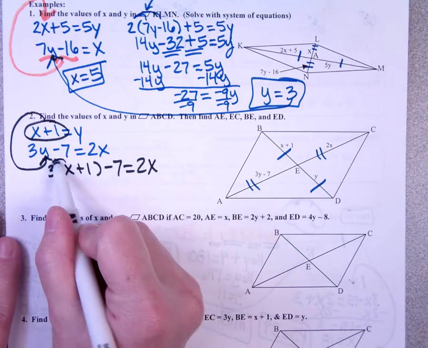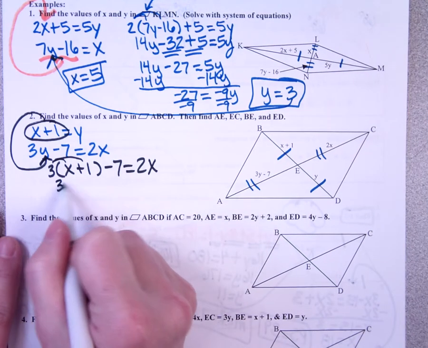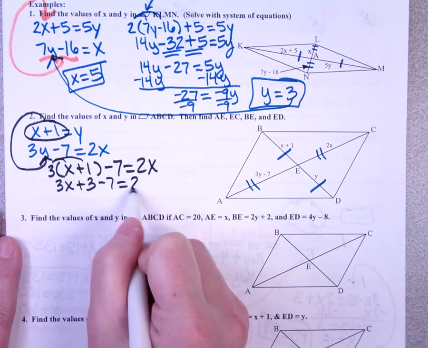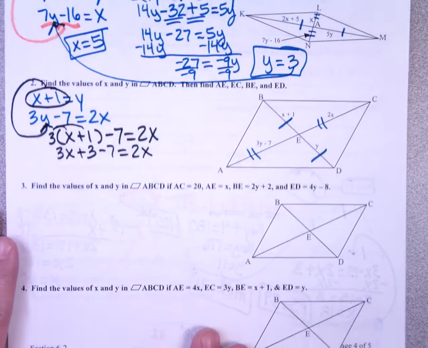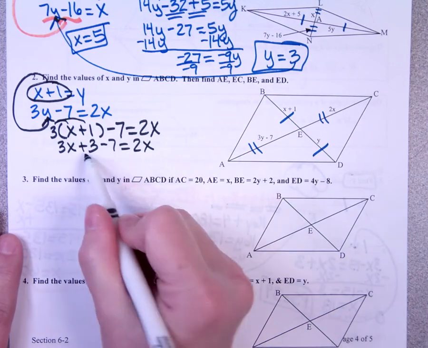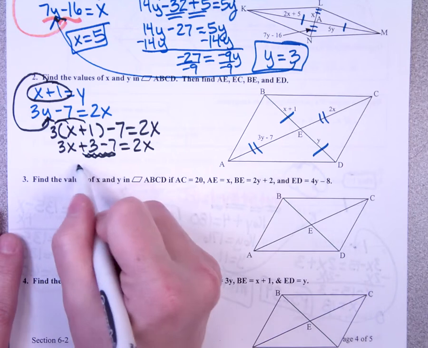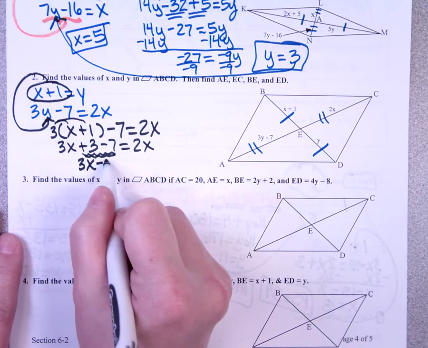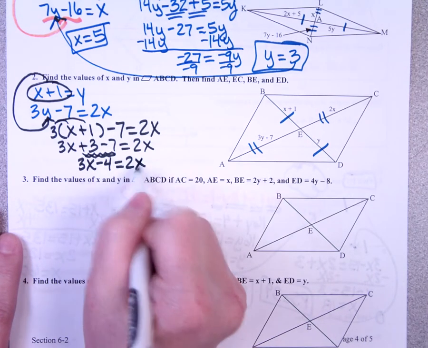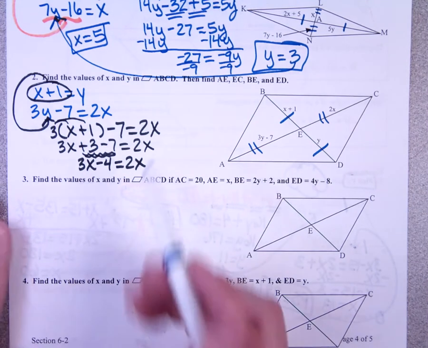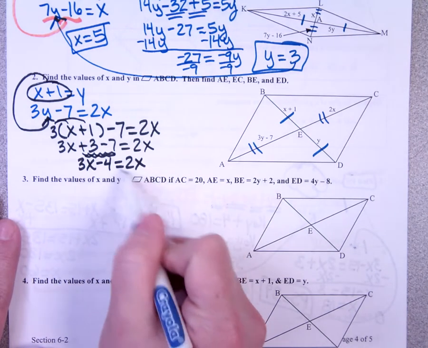Okay, what do we get if we distribute the 3? 3x plus 3. I'm going to recopy the minus 7 and the equals 2x. I can combine the positive 3 and the negative 7, and that would make negative 4. So I've got 3x minus 4 equaling 2x. Okay, I'm going to move my 3x just because the 2x is already by his lonesome over here.